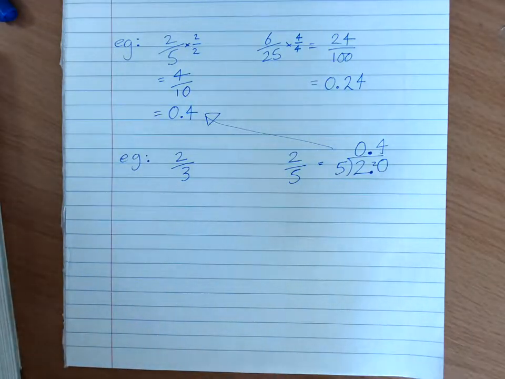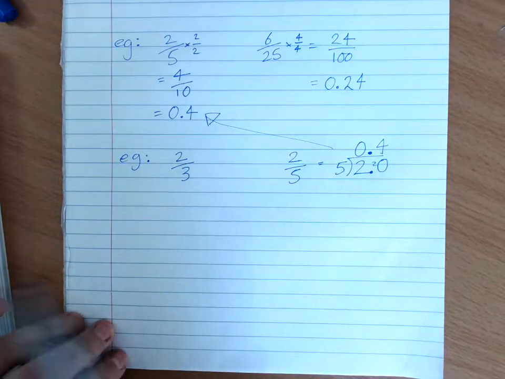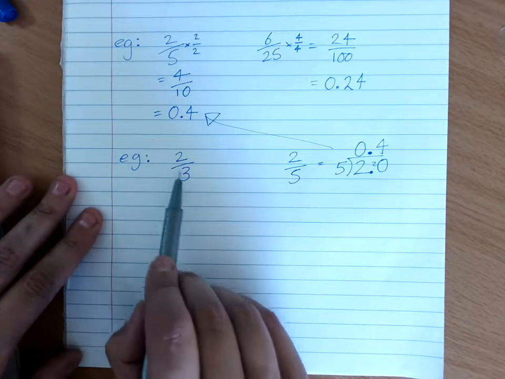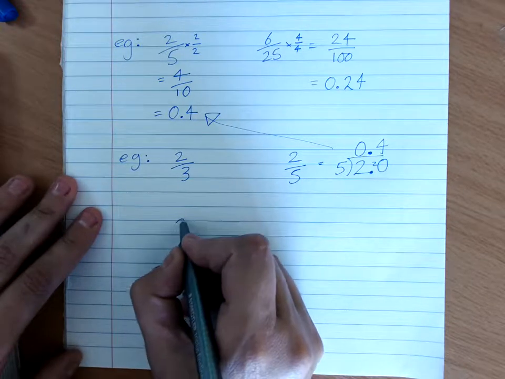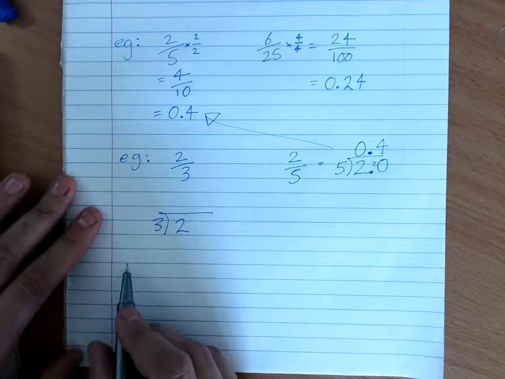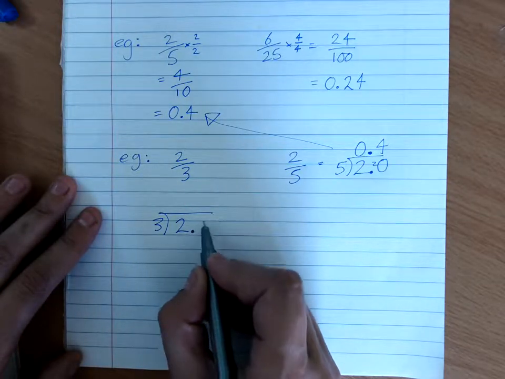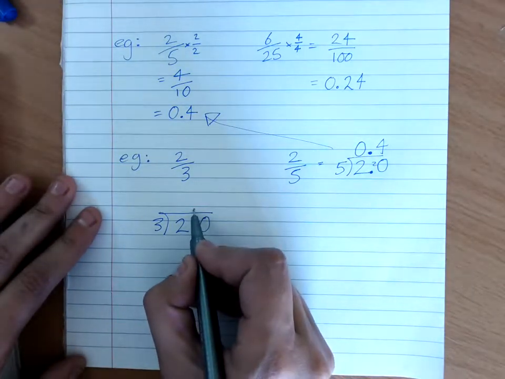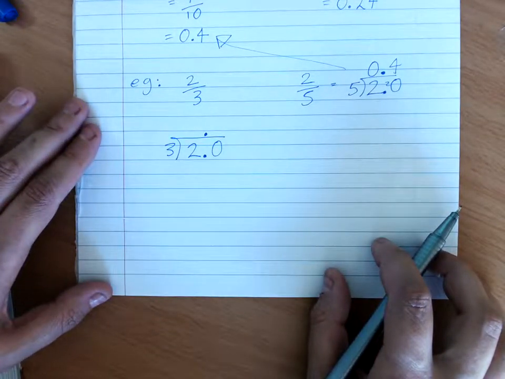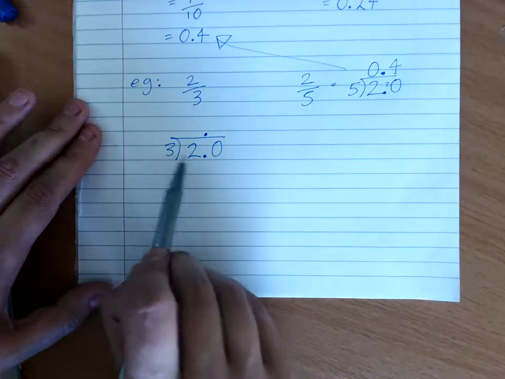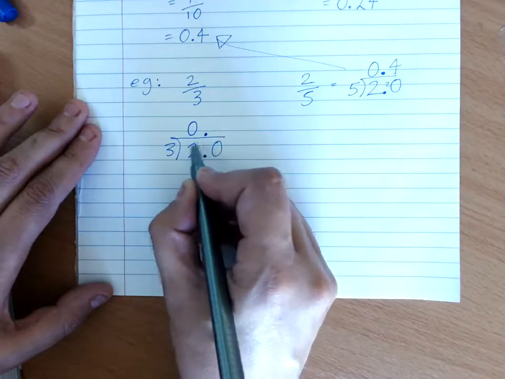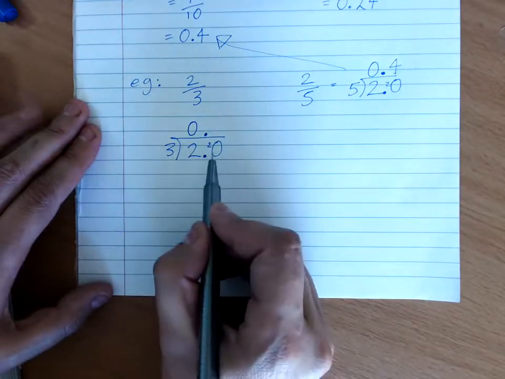And when there's no easy way to get my fraction to over 10 or 100, dividing it out is my only way. So this is 2 divided by 3. Now we're pretty sure we're going to need 0.0, aren't we? So let's put our points in. 3 into 2? 0. So that 2 heads over here. 3 into 20?